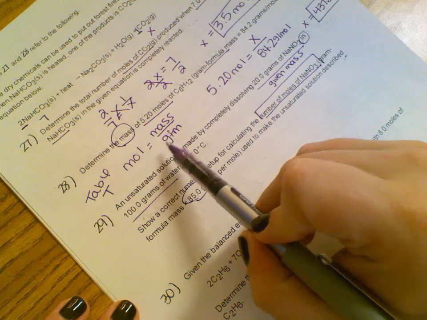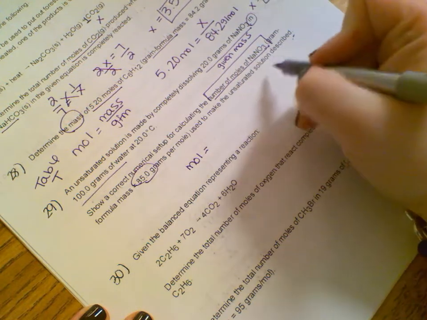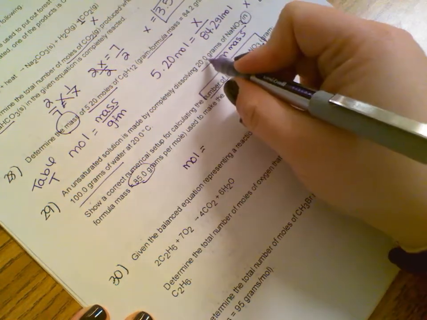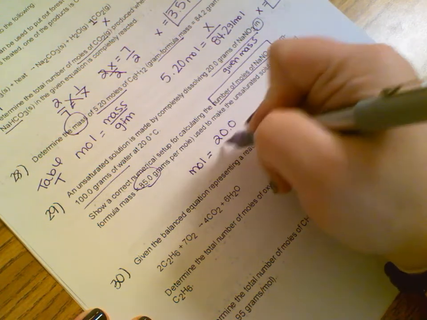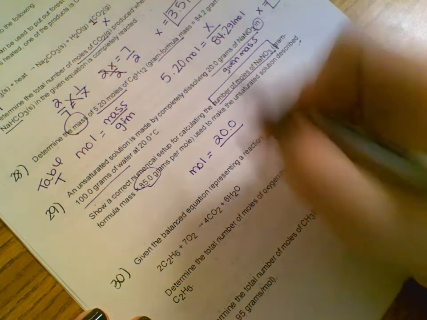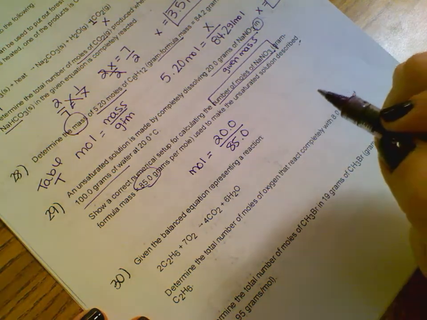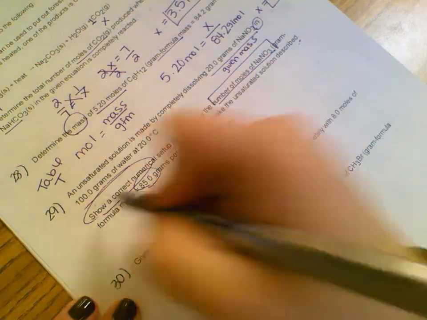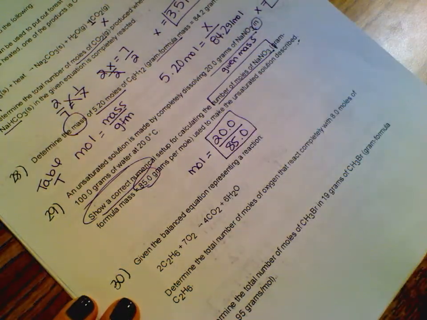So again, this equation, moles is given mass over gram formula mass. So moles equals given mass 20.0 over 85.0, and they just wanted the setup. So that's it. I'm looking for 20 over 85. Units or no units, that's what I wanted to see.